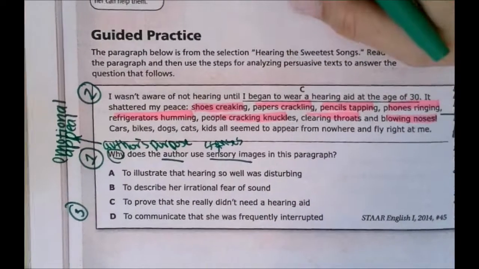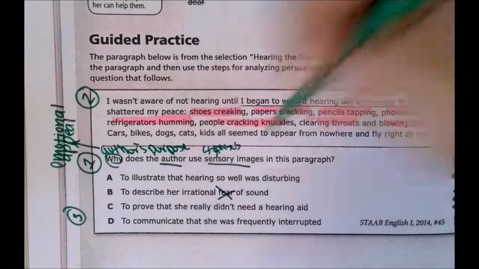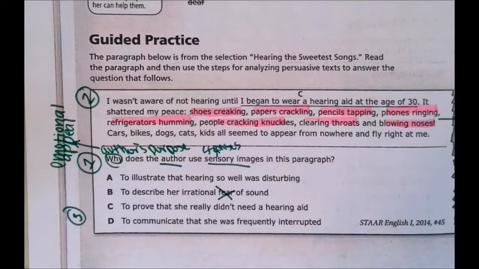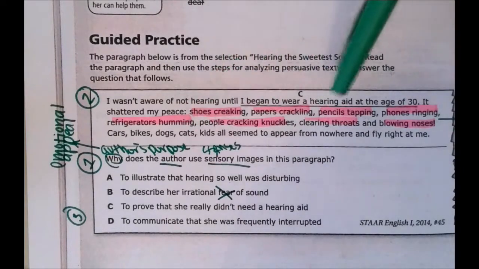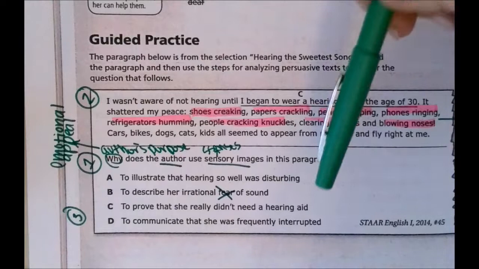It says, describe her irrational fear of sound. I don't really think she's afraid of it. I think it bothers her. I don't know that she's afraid of it. See, to prove that she really didn't need a hearing aid. Well, if she wasn't aware of hearing until after having a hearing aid, and then she hears all of these things that she's never heard before, she does need it.